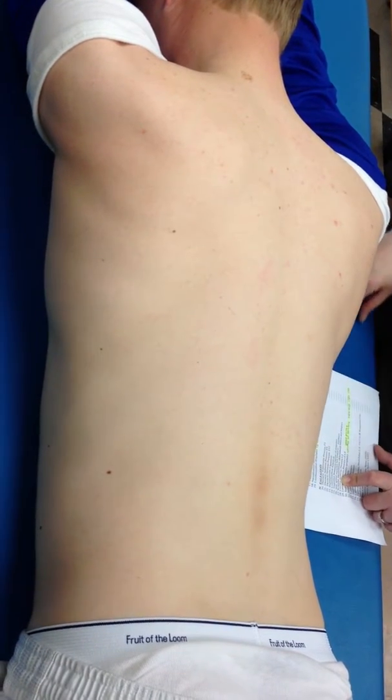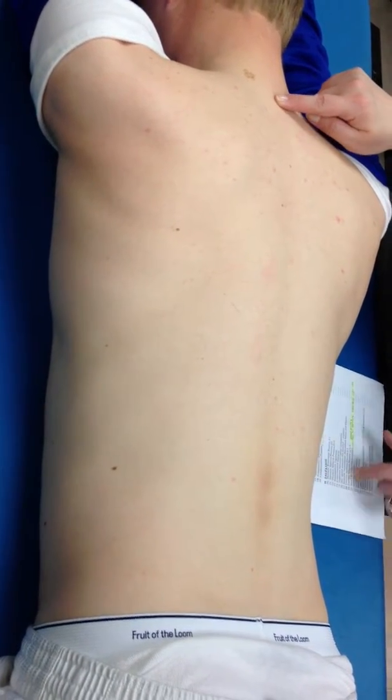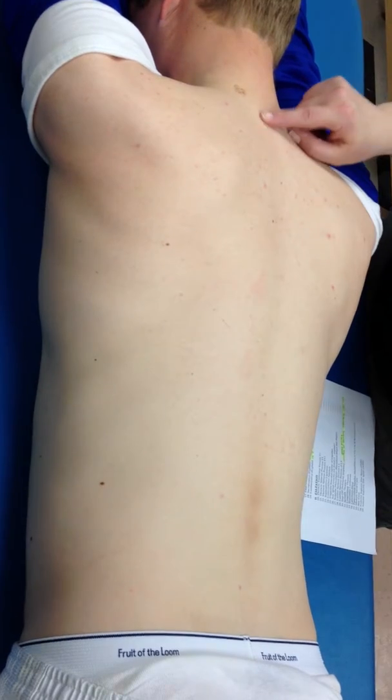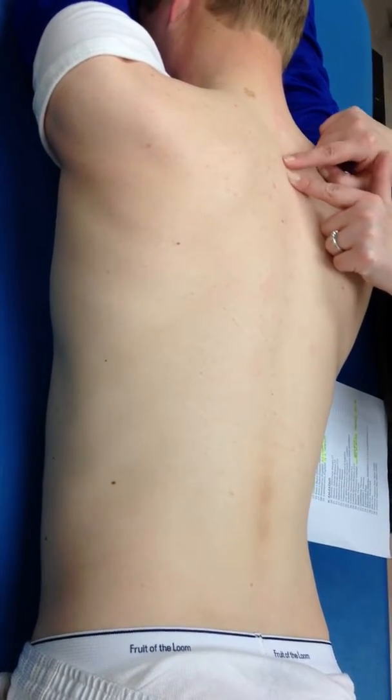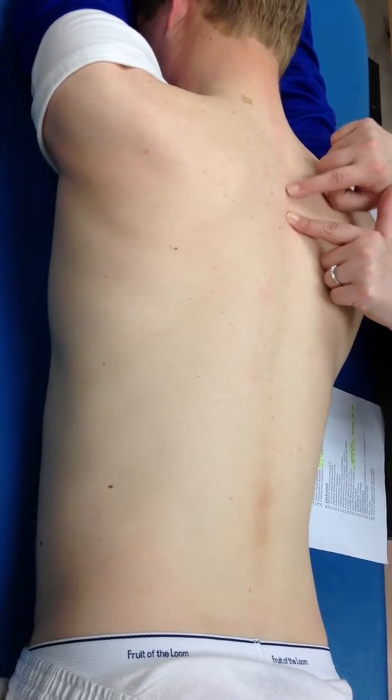Next one is my lumbar process 1. So from here I got to count down. So this is going to be my C7, T1, T2, T3, T4. He's crooked.